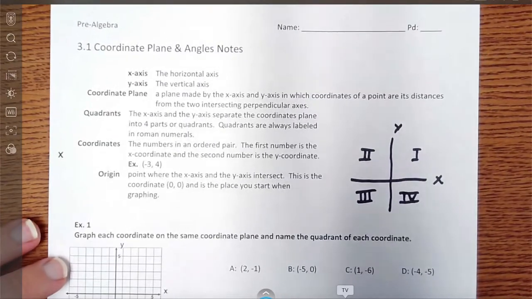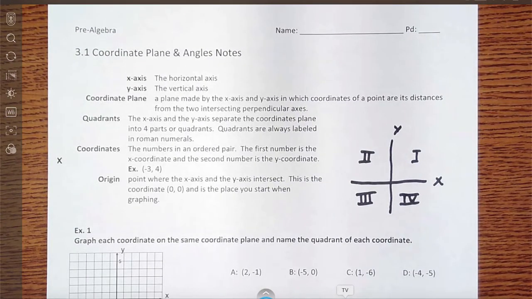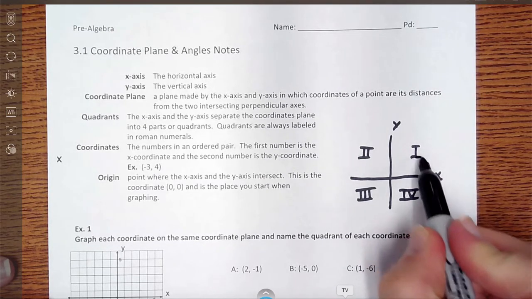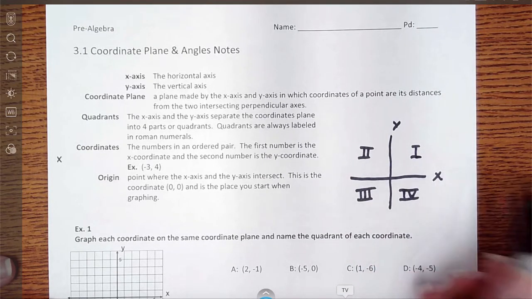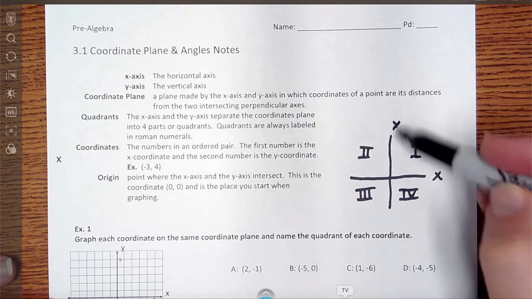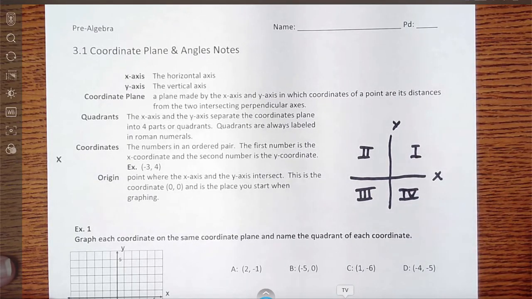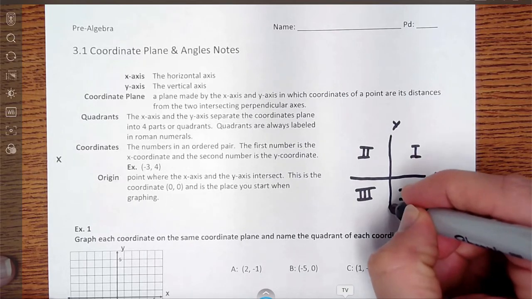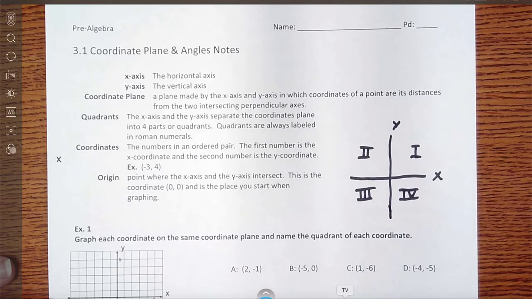Graphing things, a couple of things to keep in mind. Our first number is always our x. When we're looking at our axes, the horizontal axis is the x-axis. The vertical axis we call the y-axis. And then we have different quadrants that those axes split up.